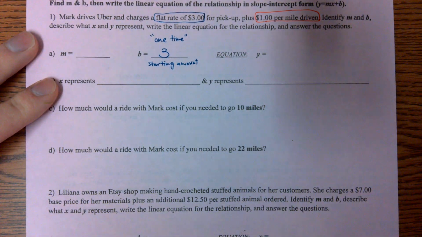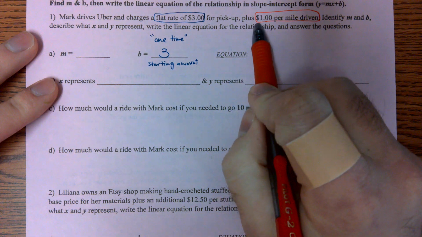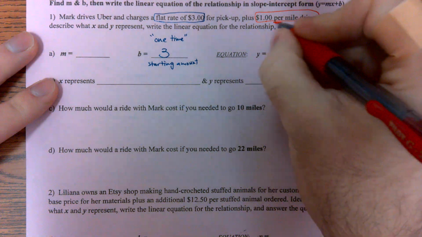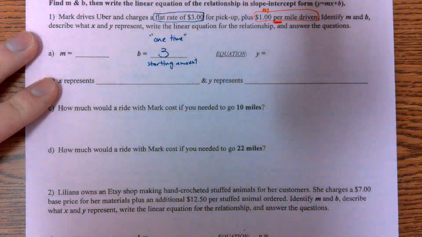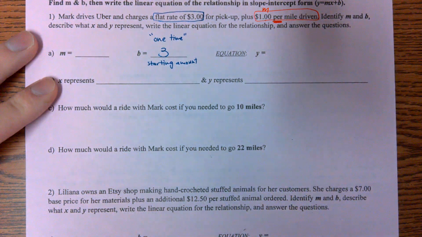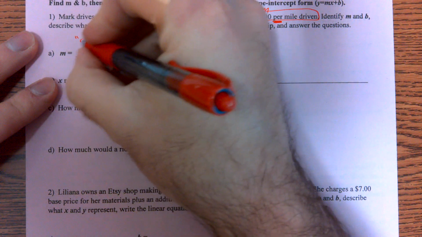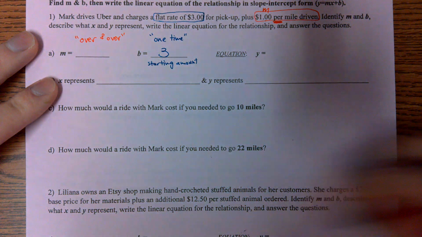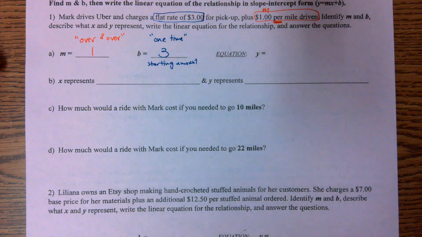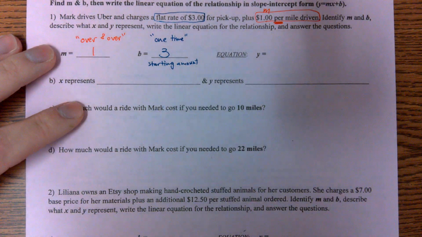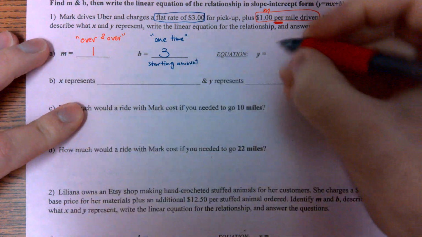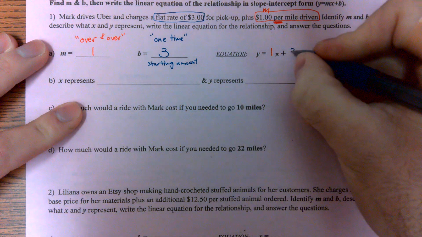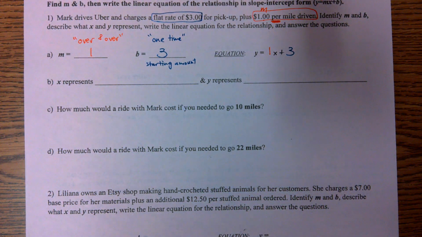Now, once you get in the Uber and you start driving, you're going to be paying $1 per mile driven. Whenever we see that word per, we know that that's going to be our M, because it's happening over and over and over again. So M is whatever we're going to be paying over and over, which in this case is going to be $1. So if we write the equation, y is equal to mx plus b, my m is 1, x plus my b is 3, and boom, that's our equation right there.